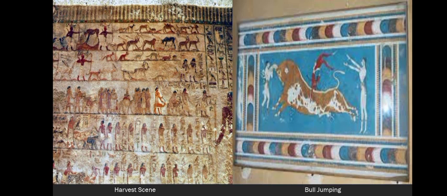Here are some of the famous artists and their works during the ancient period. First, the harvest scene, tempera, wall painting in the tomb of Khnumhotep, Beni Hasan, Dynasty 12. Next is bull jumping, wall painting from the palace complex, Knossos, Crete, c. 1550 to 1450 BC. Tempera, also known as egg tempera, is a permanent, fast-drying painting medium consisting of colored pigments mixed with a water-soluble binder medium, usually a glutinous material such as egg yolk. Tempera also refers to the painting done in this medium.